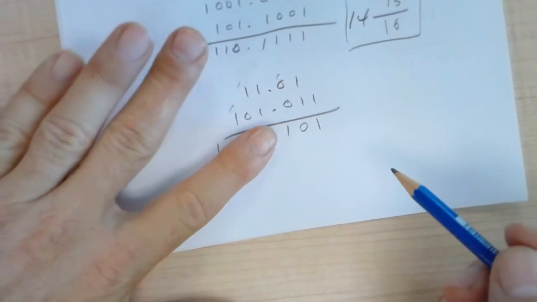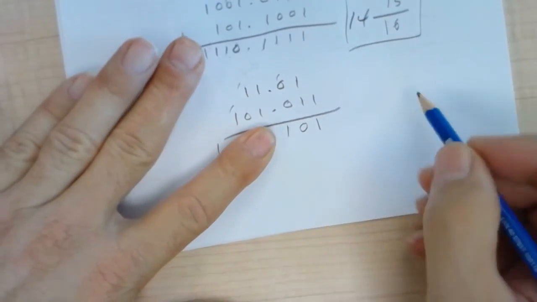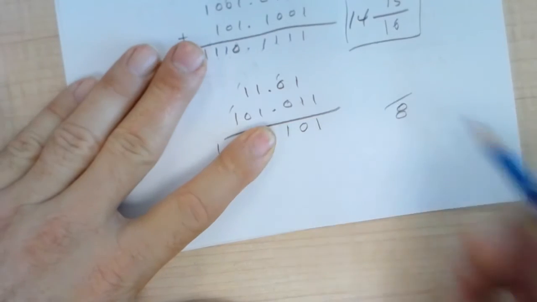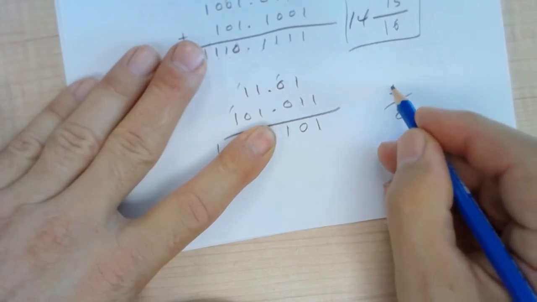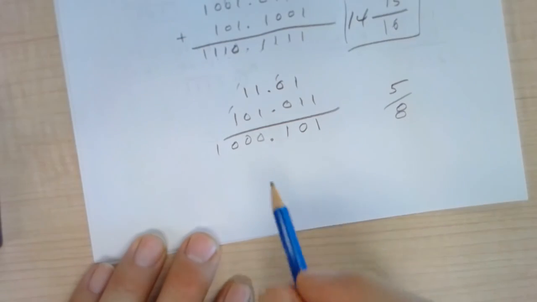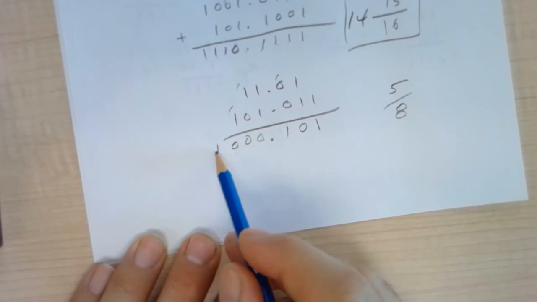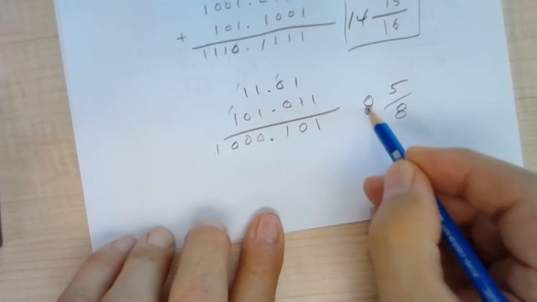Here we do the same thing again though. We go 1/2, 1/4, 1/8. That's our denominator. And we take a look at our number. We have a 1 and a 4, makes 5/8. And here we have no 1s, no 2s, no 4s, 1/8. 8 and 5/8.